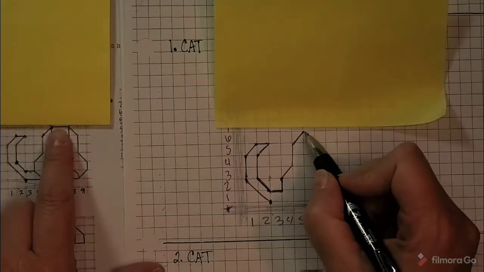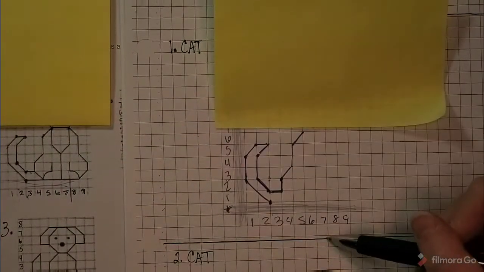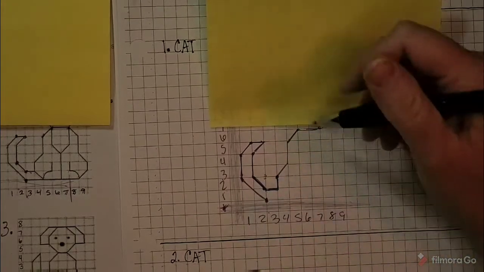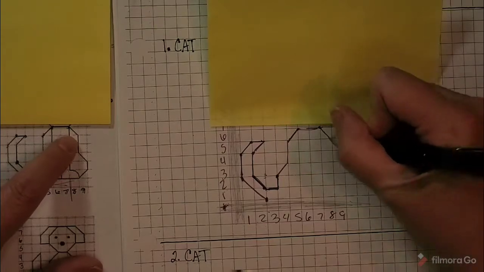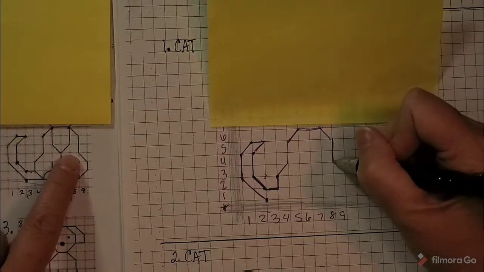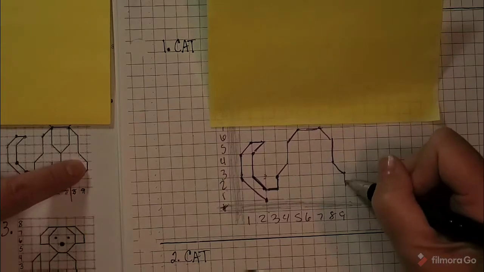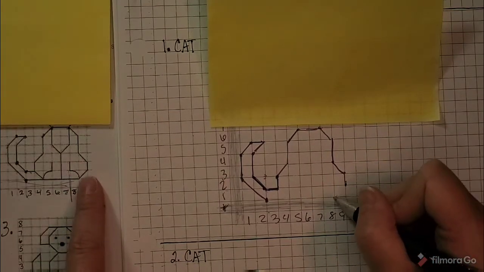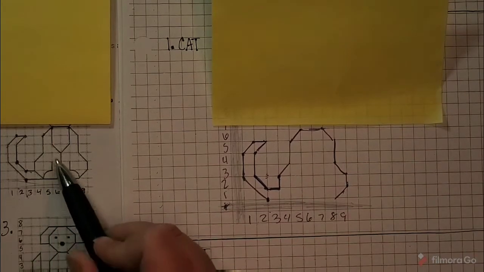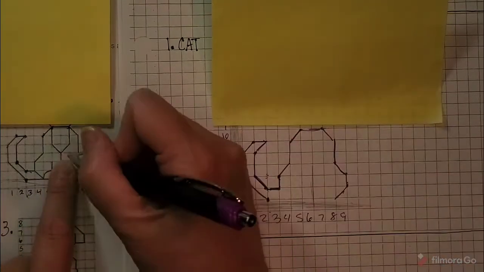If we wanted, we could just go 2 over now, so I'm going to go from here to here, and that looks like it's on the 7, 8. So 7, 8. What I'm going to look here is between the 6 and 7, and it goes to the 3, 4.